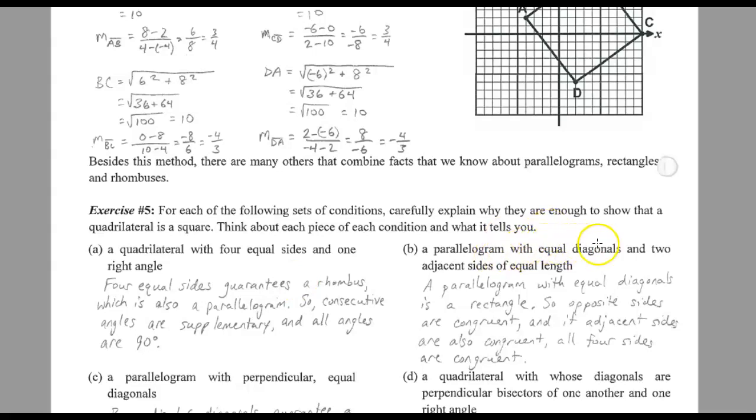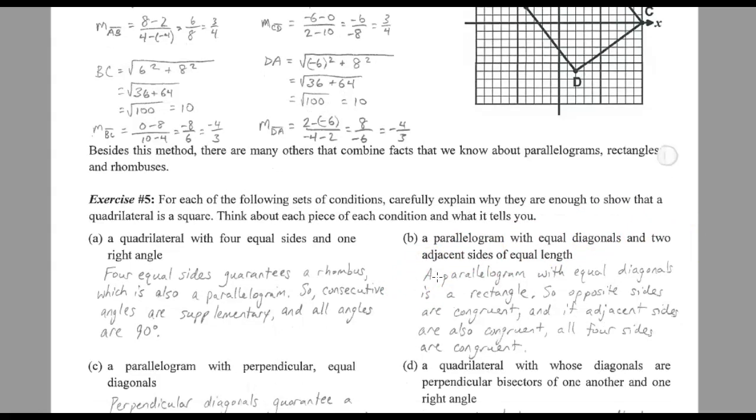If we have a parallelogram with equal diagonals and 2 adjacent sides of equal length, would we have a square? Well, a parallelogram with equal diagonals has to be a rectangle. That's one property of rectangles: when we have equal diagonals, we must have a rectangle. So the opposite sides are congruent, and if the adjacent sides are also congruent, then all 4 sides are congruent, and we will have a square there as well. A parallelogram automatically has opposite sides congruent. If we also say that the adjacent sides are equal length, that makes all 4 sides equal, in addition to the 90-degree angles we got from showing that it's a rectangle.